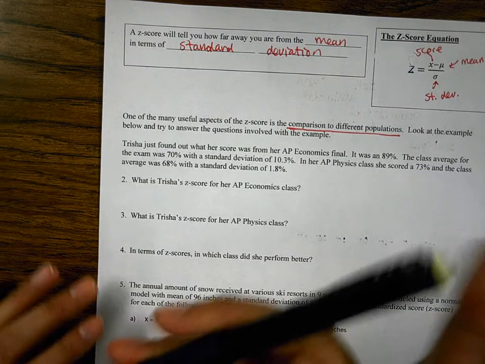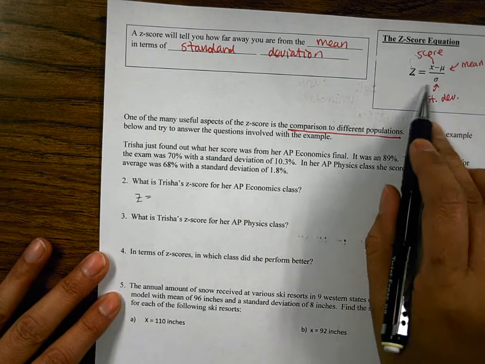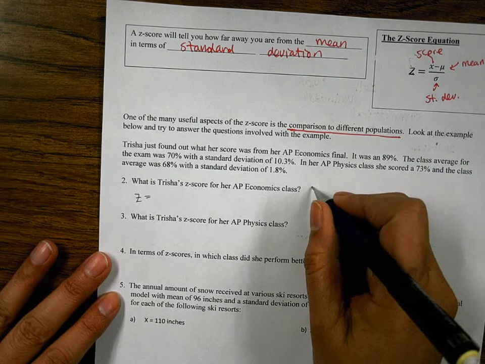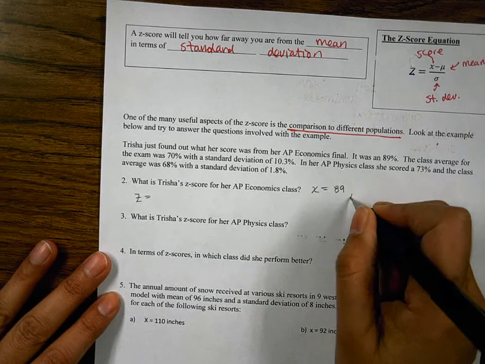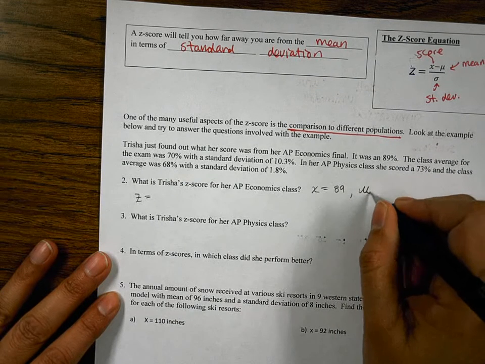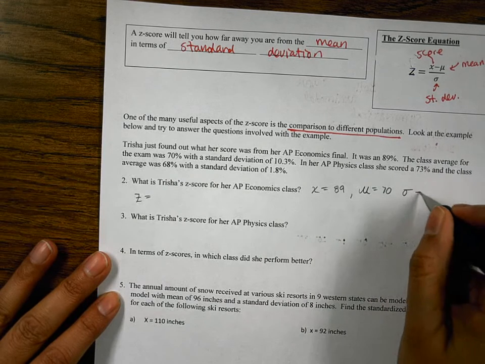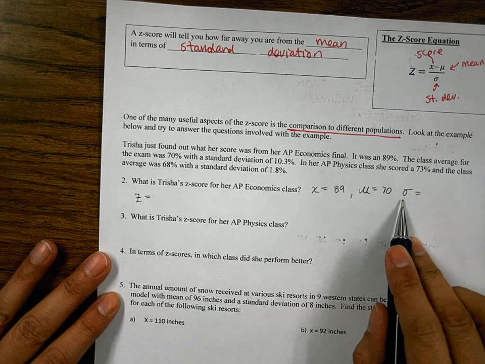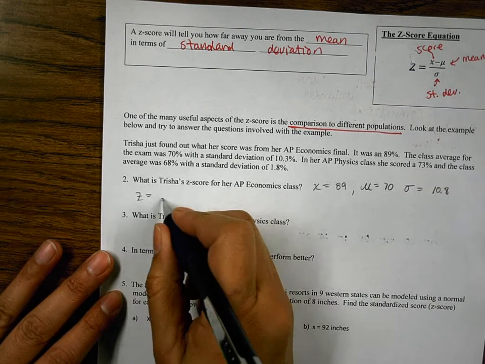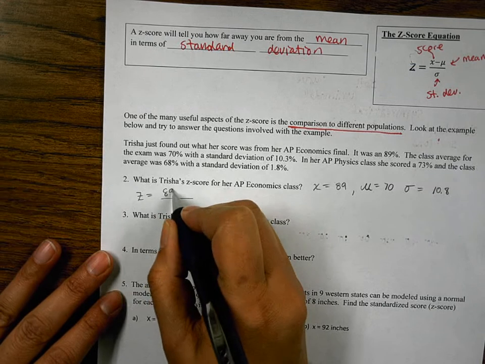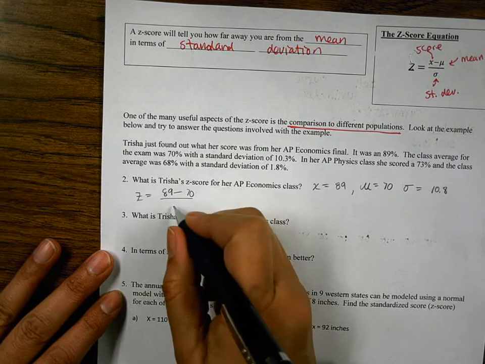Okay, in her Economics class, I'm going to put z equals, and over here I'm just going to write down what everything else is. X is her score, the score that we're comparing. She scored an 89. The mu is the average, or the mean. The class average is 70%. And sigma, that symbol there, is the standard deviation, which was 10.3. And so you're going to have a fraction where there's x, which is 89, minus the mean, which is 70, over the standard deviation, which is 10.3.